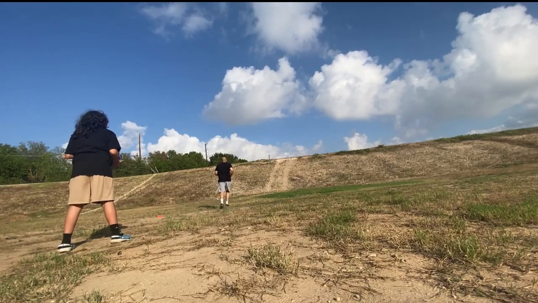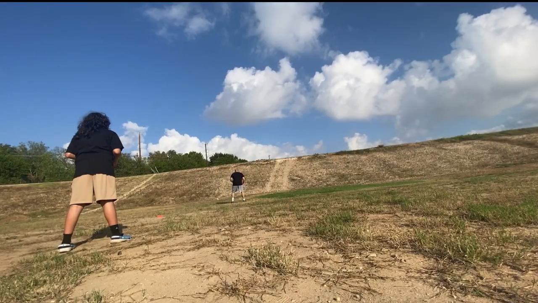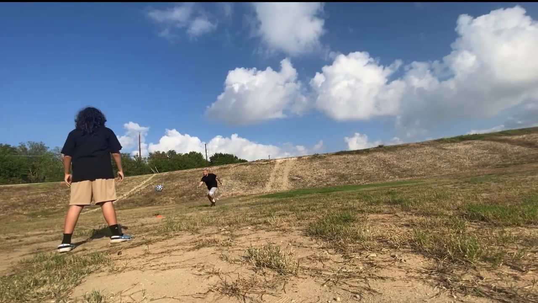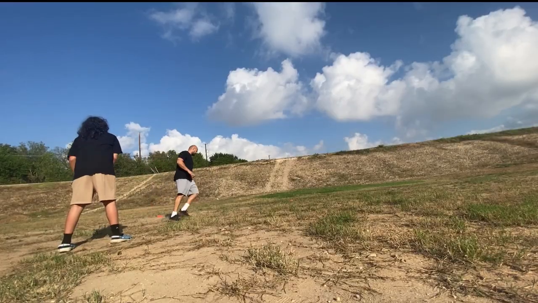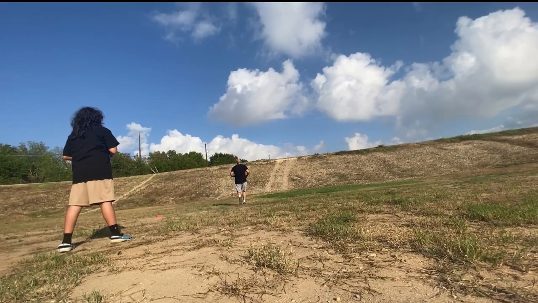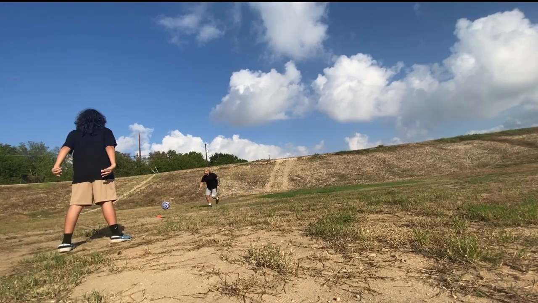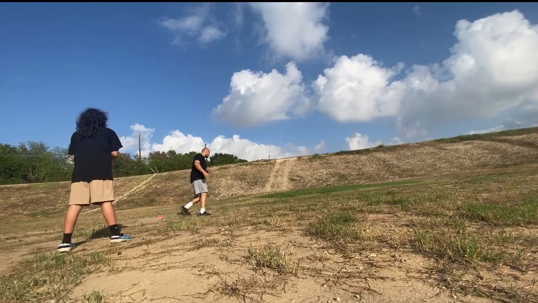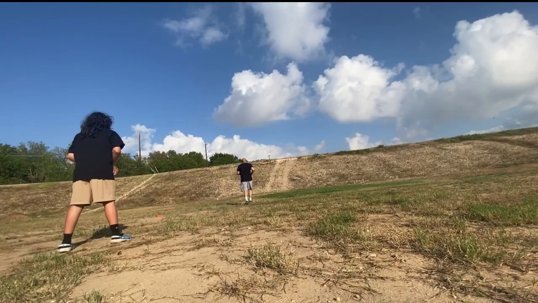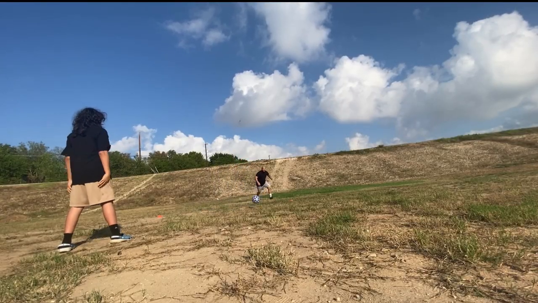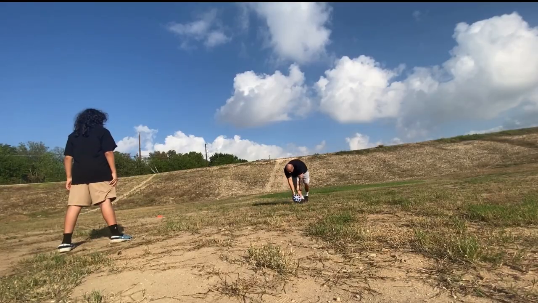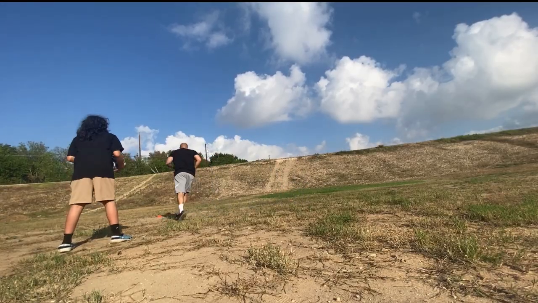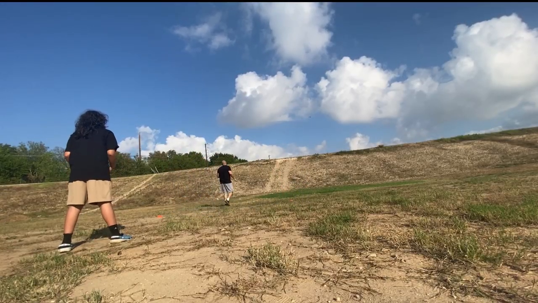This agility drill for a soccer goalie includes auditory and visual stimuli provided by a coach. This forces decision making on behalf of the goalie. The way this drill is performed is the goalie is standing with their back towards their coach. The coach will yell out the direction, either right or left. The goalie needs to make a decision and quickly turn and catch the soccer ball in that direction.